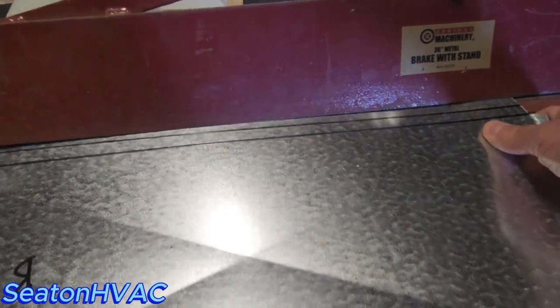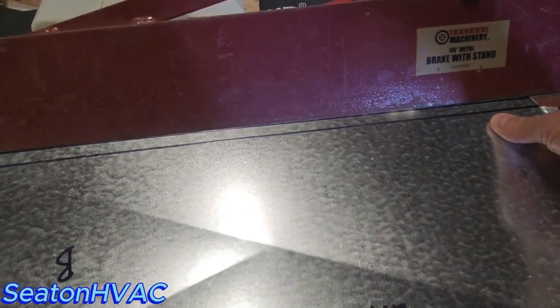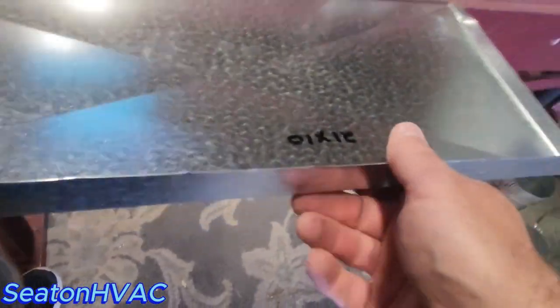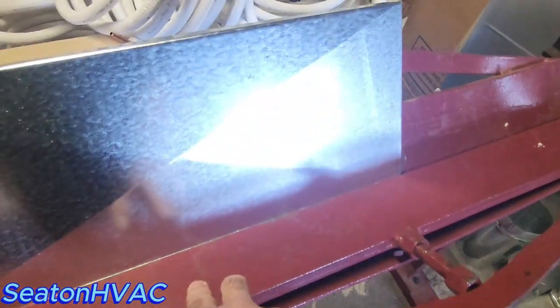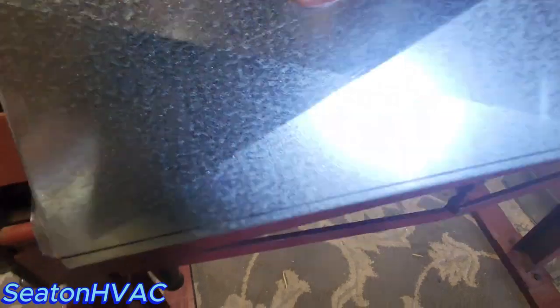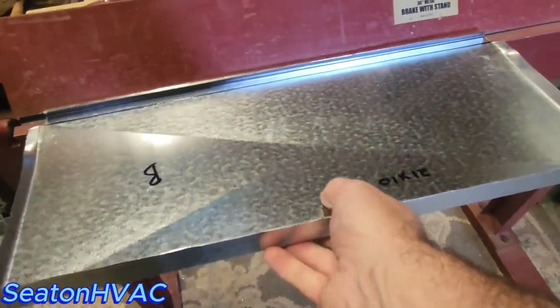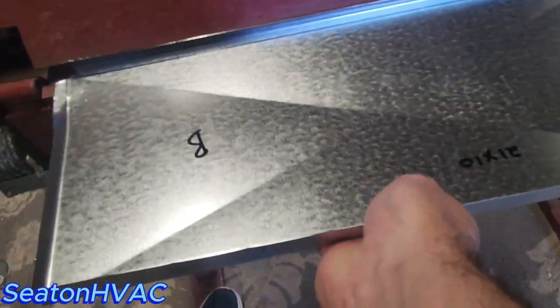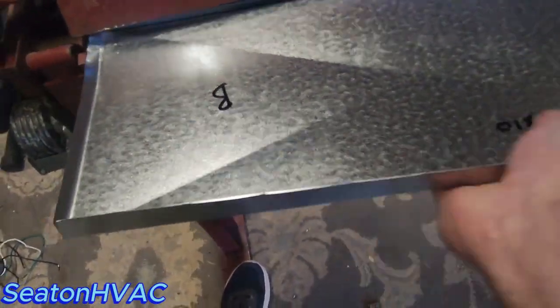And what we're going to do is start off with your inner portion first. Get it in there. Okay. And you're going to bend that over all the way that your brake will go. And you're just going to stick it back in there, and you're going to flatten that down. So my brake will cooperate with me.